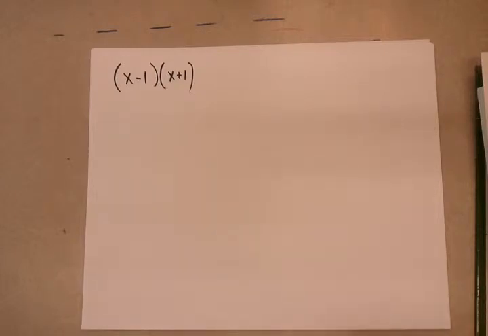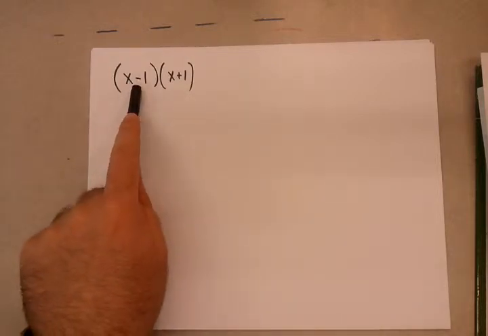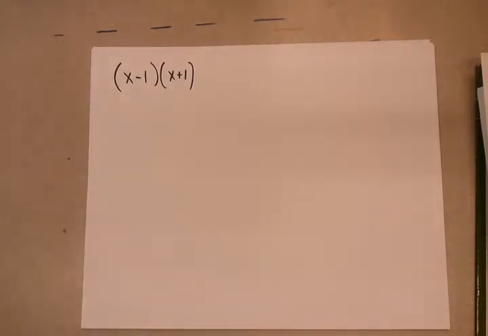Okay, so now we're going to talk about the second special case, or the second exception. Here we have x minus 1 being multiplied by x plus 1. Very similar binomials. They're almost identical, but not identical, because one has a subtraction going on and the other one has an addition going on. So you can't use the previous shortcut because they're not an identical binomial being multiplied by itself, but it's pretty close, and this particular special case has its own shortcut. And the shortcut here is even simpler. So it goes like this.